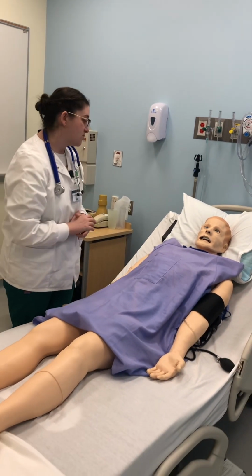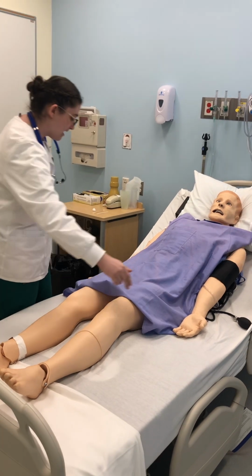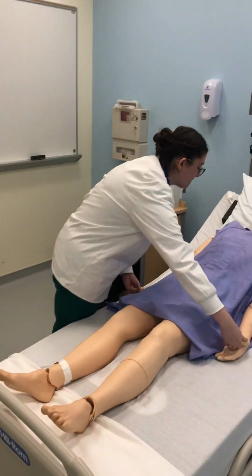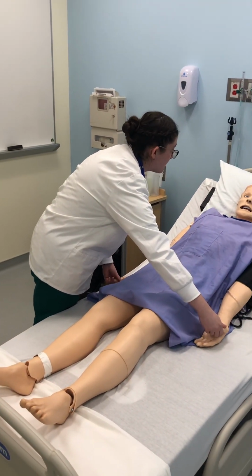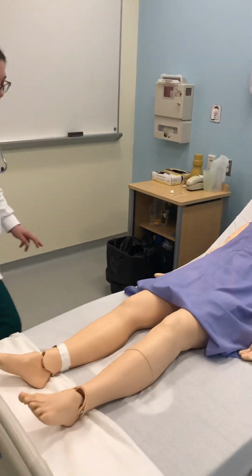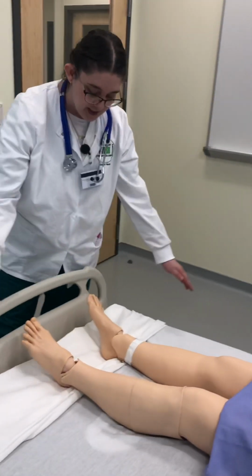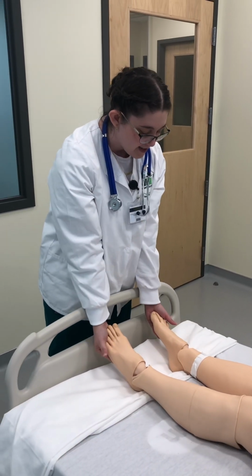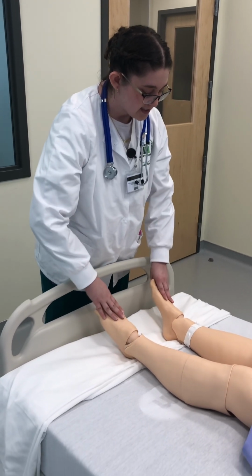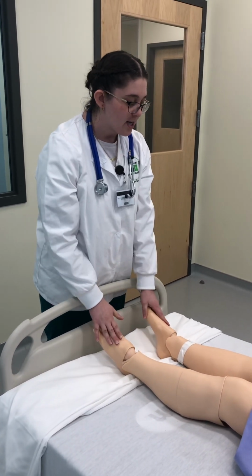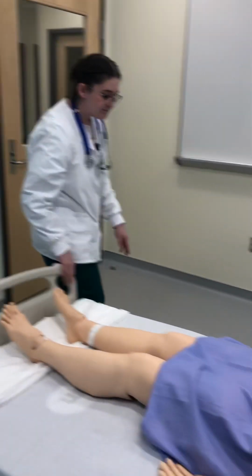Next, I'm going to perform the strength test of the upper extremities. So I'm going to have them squeeze my fingers. Alright, their strength was strong and equal on both sides. And I'll do the lower extremities. I'm going to have them push down on my hand as a gas pedal. Good. And raise their toes to the sky. Good. Strength was strong and equal on both sides.